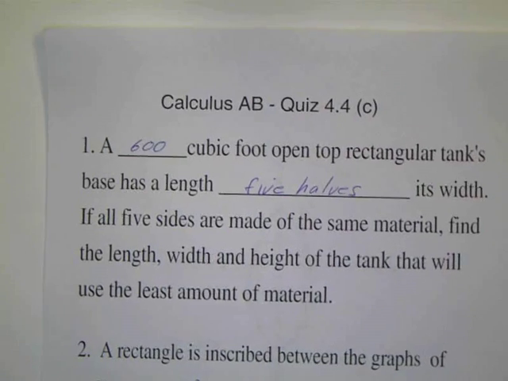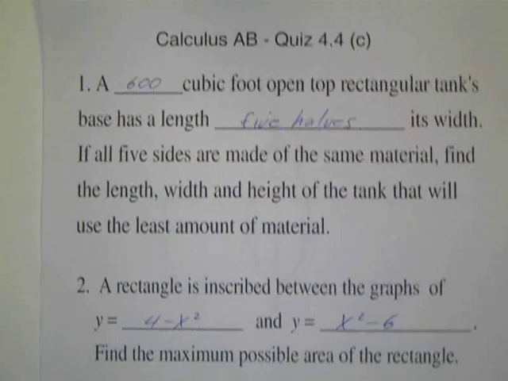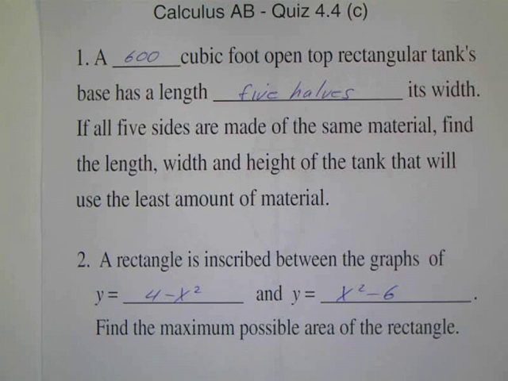Okay, so here's practice quiz 2, the second practice quiz for quiz 4.4c. Here we have a rectangle that's inscribed between the graphs of y equals 4 minus x squared and y equals x squared minus 6. Find the maximum possible area of the rectangle. So you could graph these.